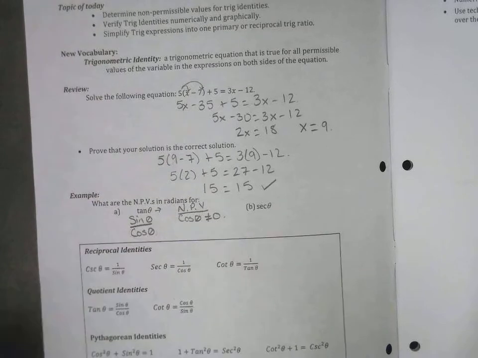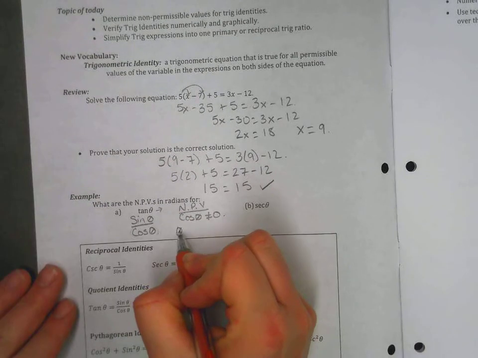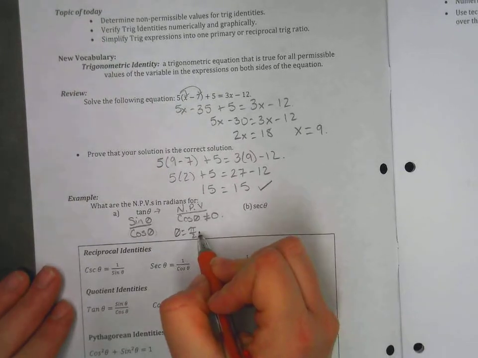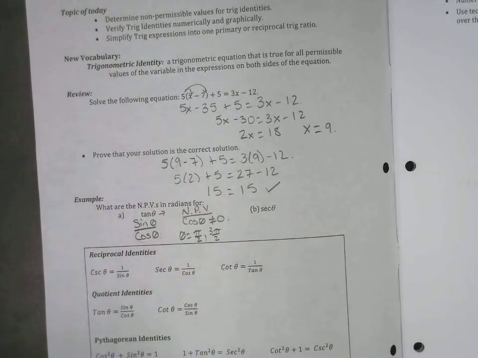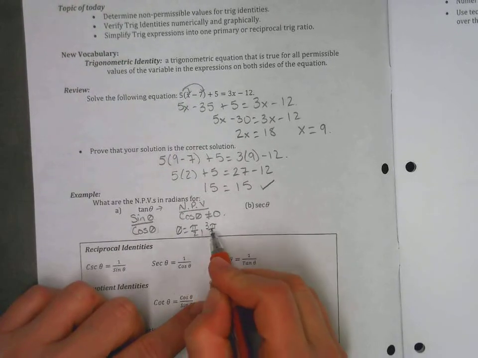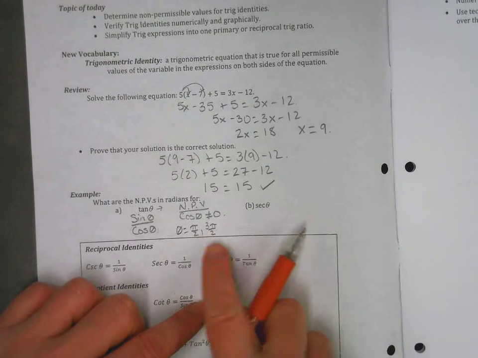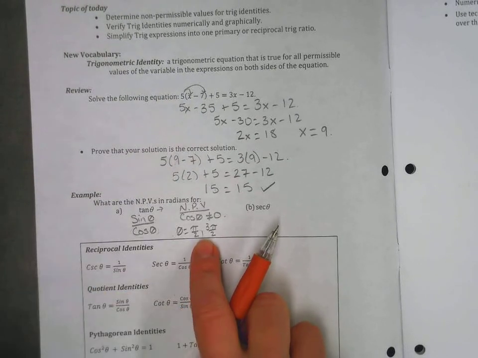But I want to write this as a general expression for all possible rotations around my unit circle. These two angles relate to each other in terms of a pi. So rather than writing both of these values within one rotation, I want to talk about all the non-permissible values, which would just be pi over 2 plus n pi, where n belongs to the integers.